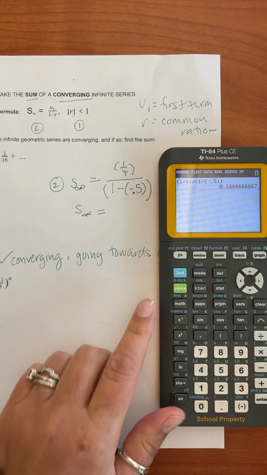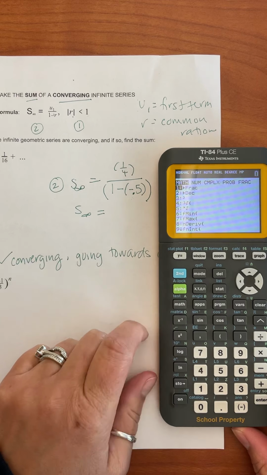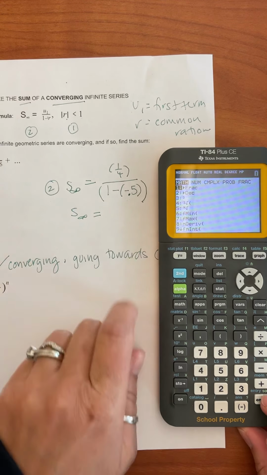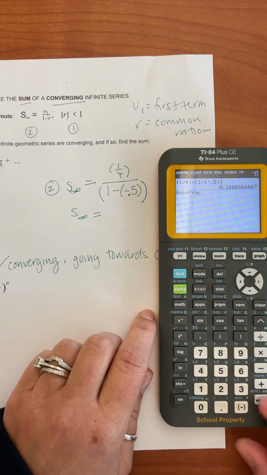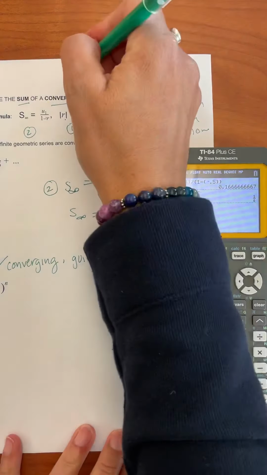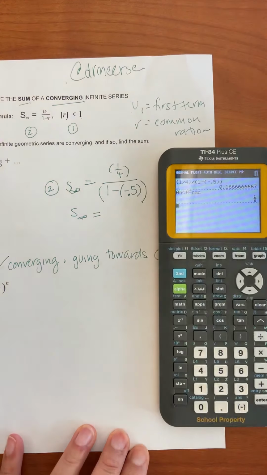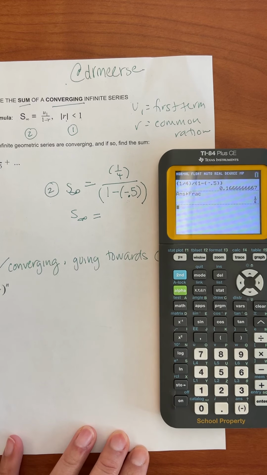I can change that into a fraction by pressing math, and see how it says frac here? So I'm just going to press enter and enter.